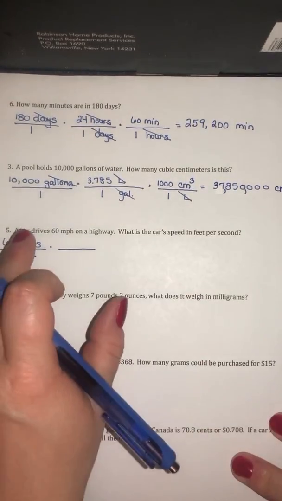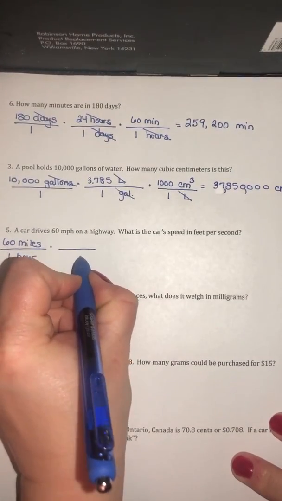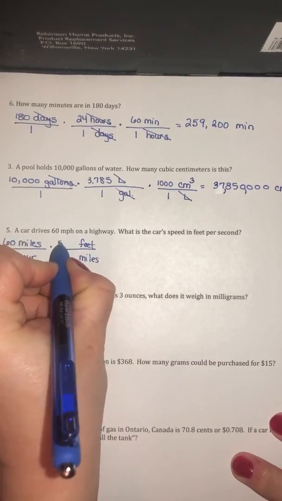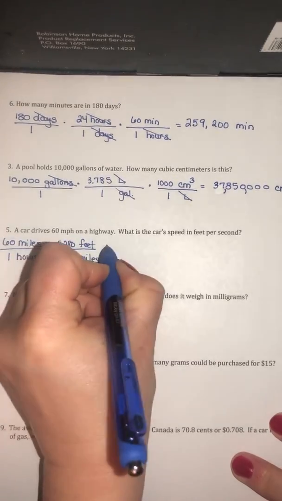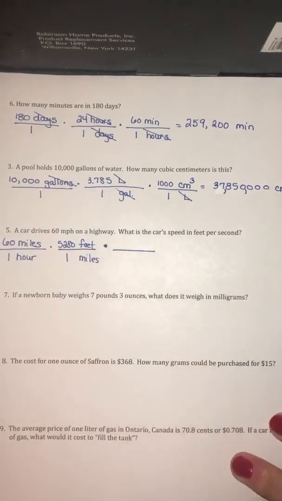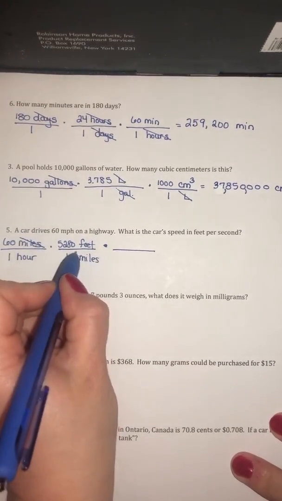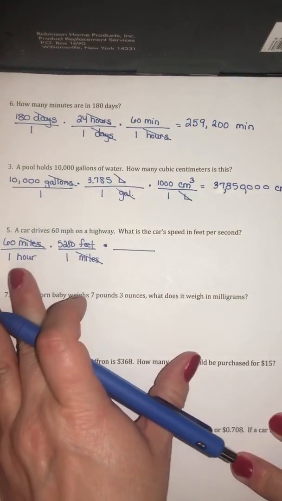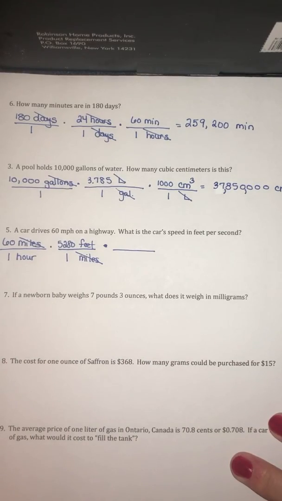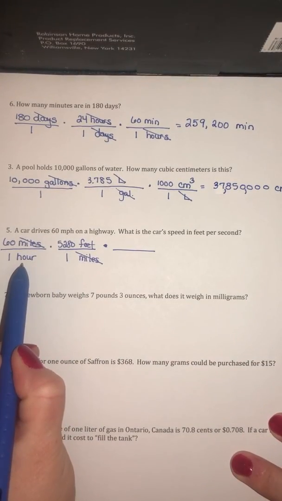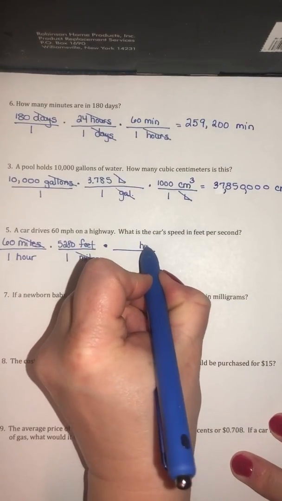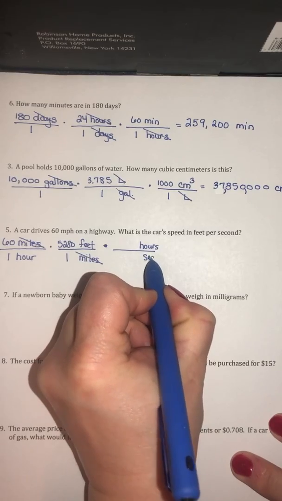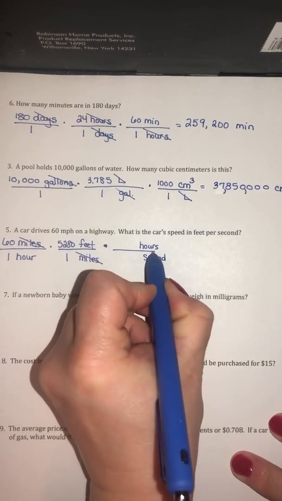So again, if miles are my numerator, miles will be in the denominator. And we'll use feet. So there's 5,280 feet in 1 mile. All right. So that's going to allow me to reduce miles. Now I need to get rid of hours. I need to convert that into seconds. Now, because hours is in my denominator, hours will now need to be in my numerator. And we're going to want seconds, okay, in our denominator.